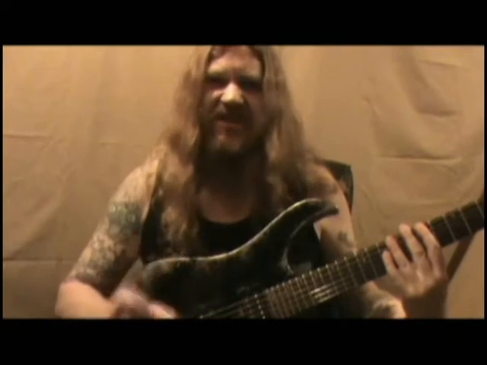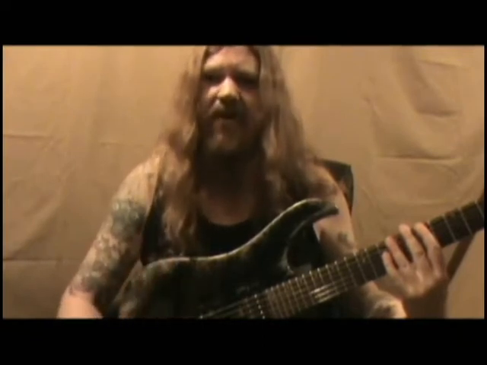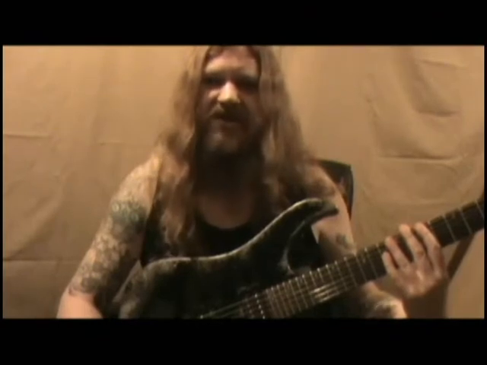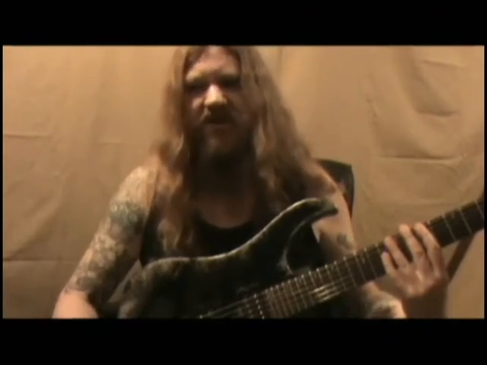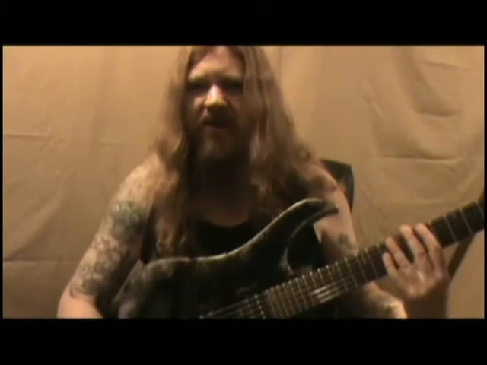But that's just the tip of the iceberg of stuff that you can do with power chords. I'm going to show you some of the different variations there are with power chords and things you can do. They're pretty cool and hopefully will expand your playing arsenal a little bit. So let's get down to it.